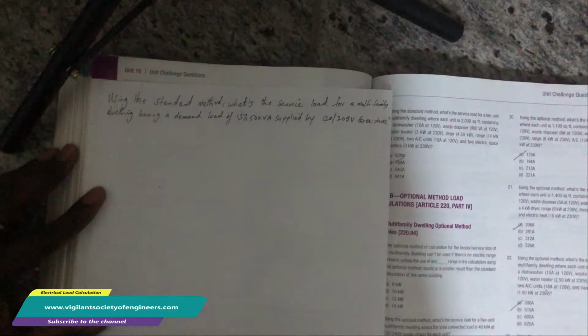All right, so this question is quite common, and a lot of times we're going to encounter these questions where you have to find the load in regards to the demand capacity. So in this case they want us to determine the standard service load, as it requires a demand of 137,500 VA and a 3-phase supply of 120/208 volts.